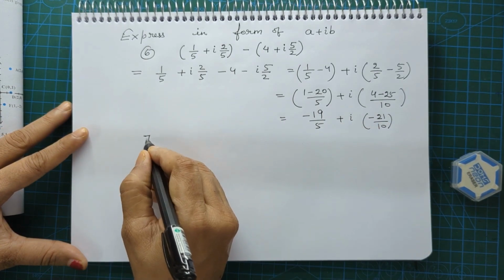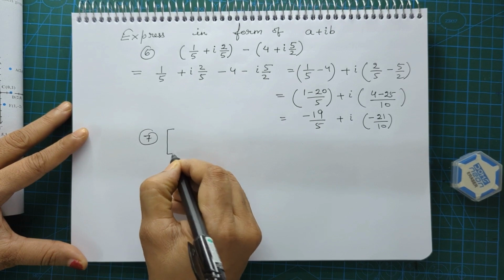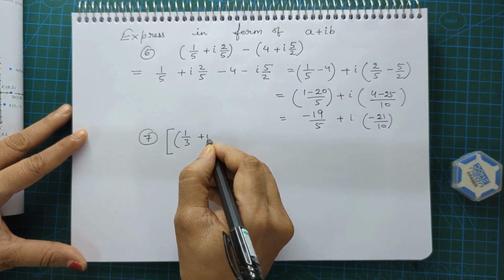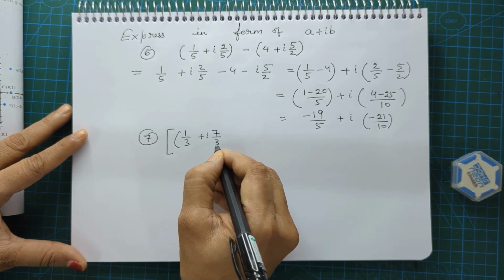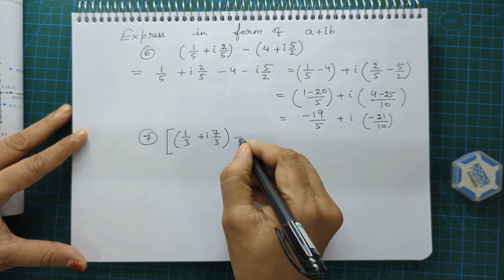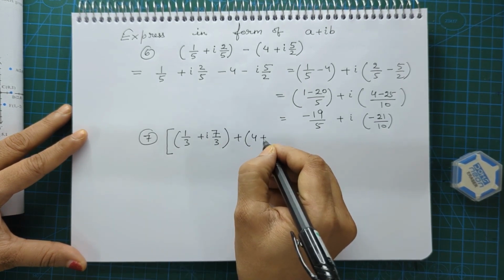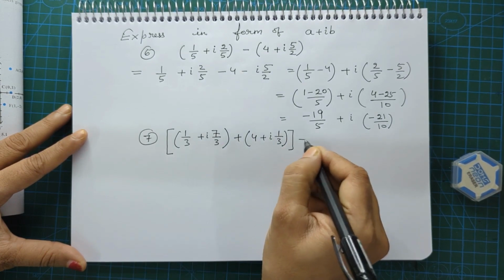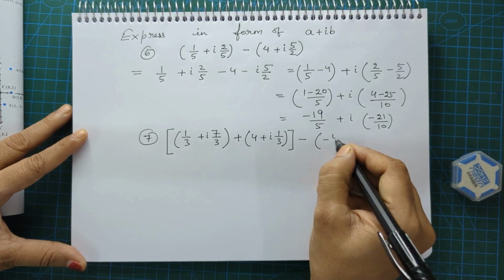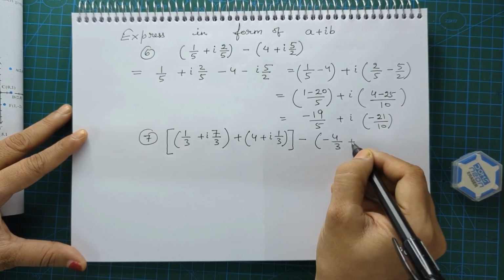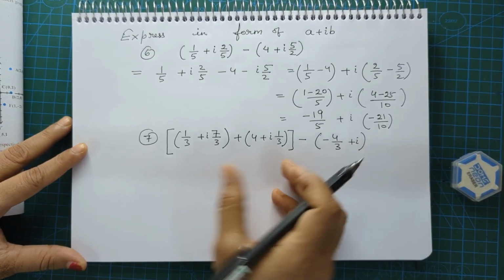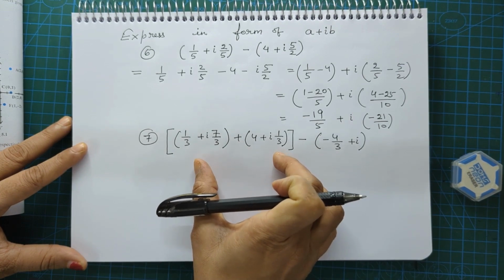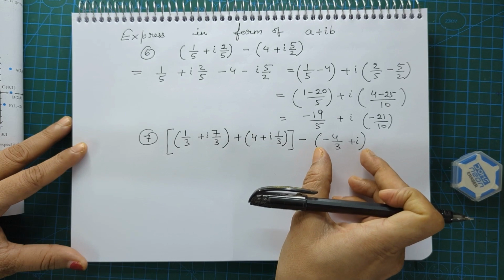Number 7, we have a big expression here: 1 by 3 plus i times 7 by 3, plus 4 plus i times 1 by 3, minus negative 4 by 3 plus i. So we will add these two, and from the sum we will subtract this.